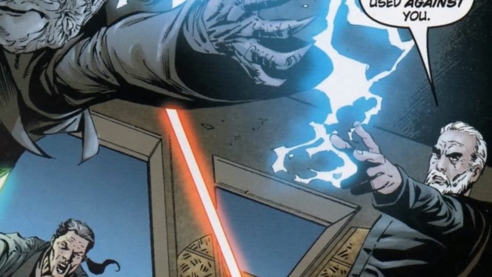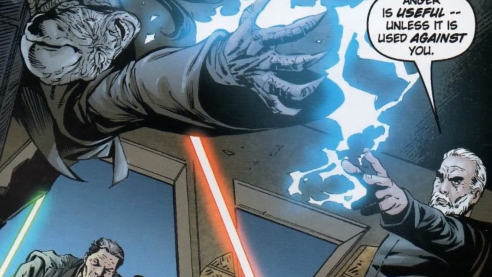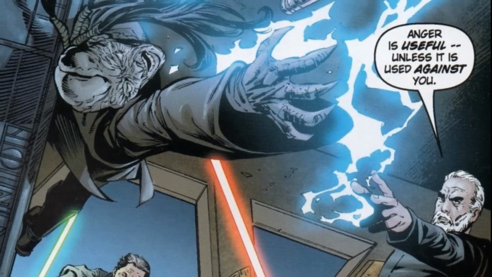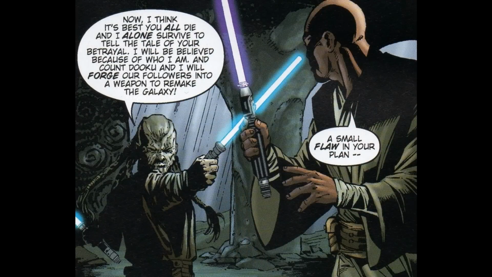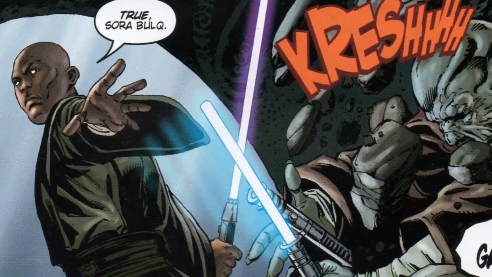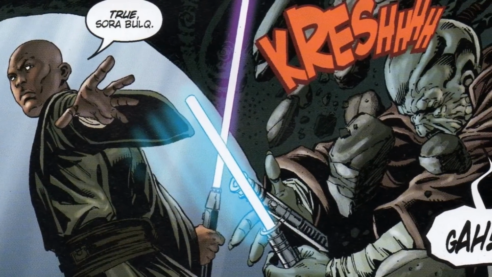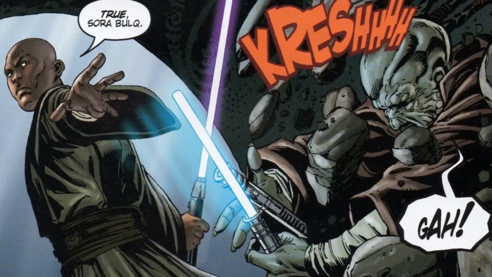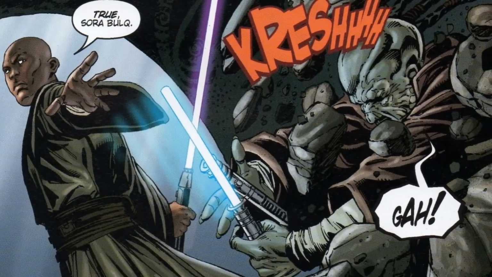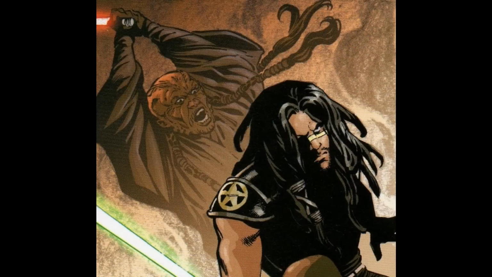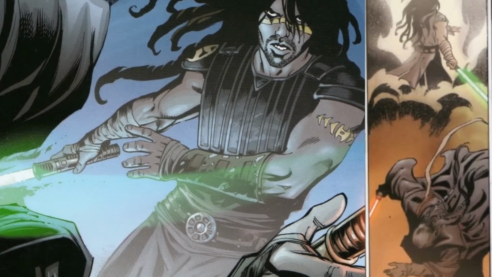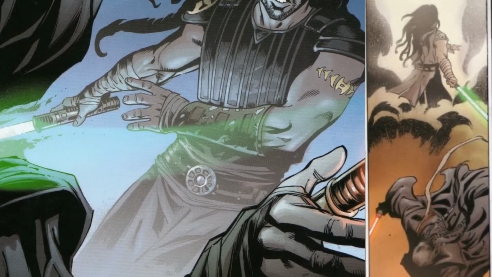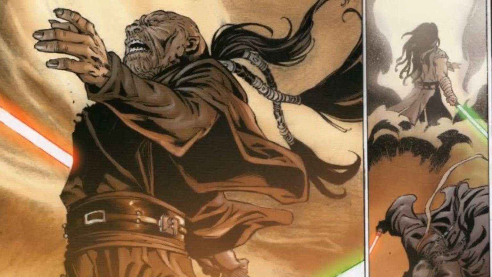Against Count Dooku on Bakura, he was disabled by a blast of Force Lightning. Against Mace Windu on Rule, Bulq was force-slammed against a stone wall hard enough to shatter it, overcoming his resistance and rendering him unconscious. Against Quinlan Vos on Saleucami, he simply overextended, allowing the Kifu Jedi to strike his shoulder and carve into his chest, a conclusive death blow.